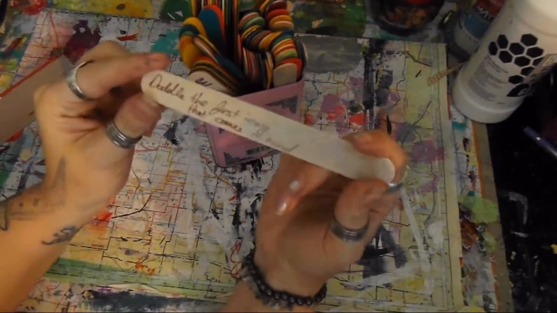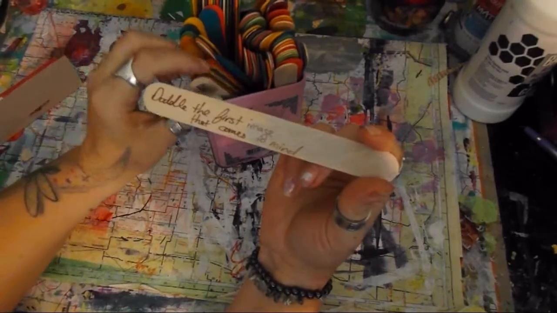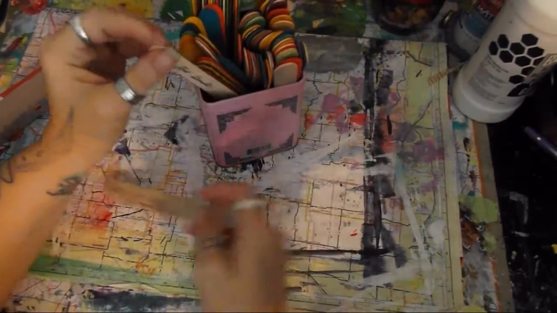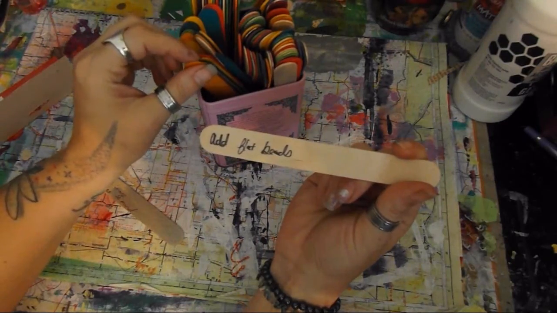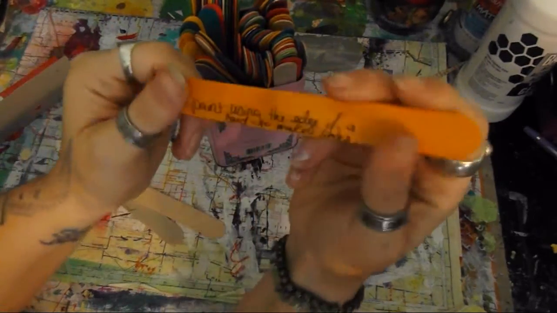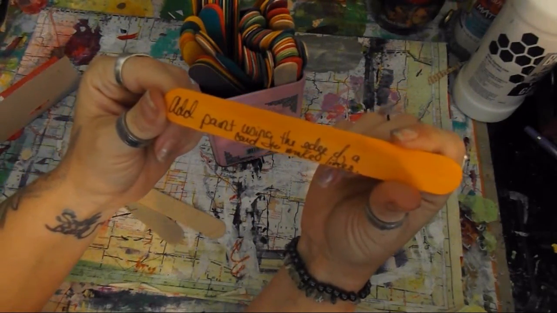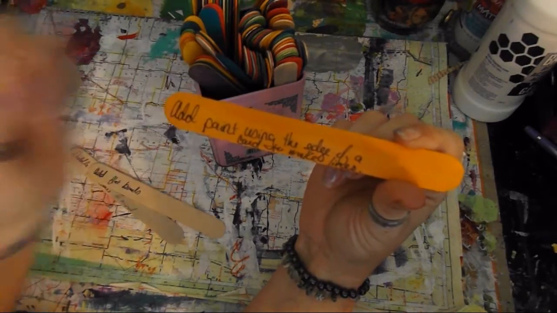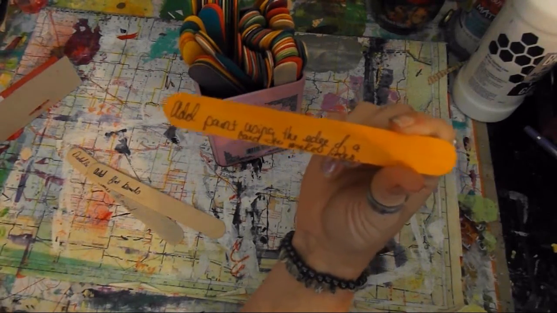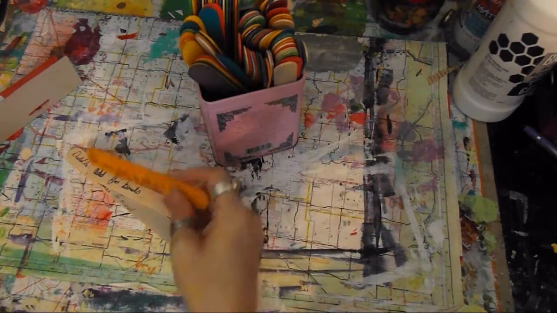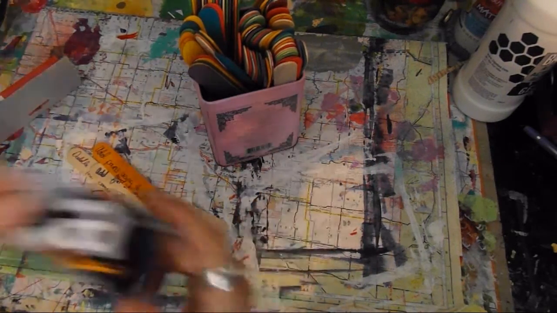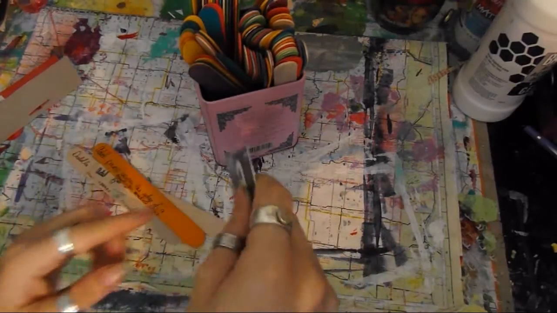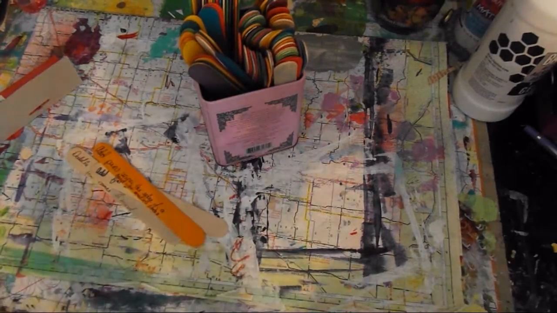So, doodle the first image that comes to mind. Add flat beads. Add paint using the edge of a card to make lines. And what that one means is you take, like, I have an old Amazon card, and you take your paint and you dip it and you do that. It makes perfect lines.